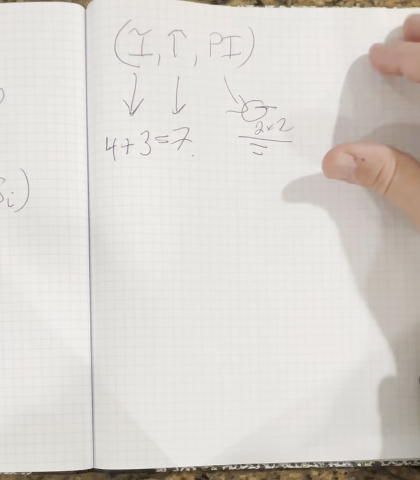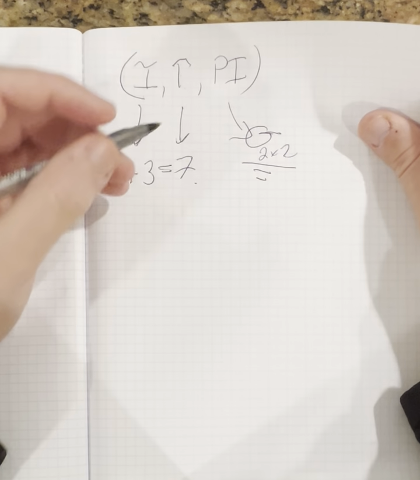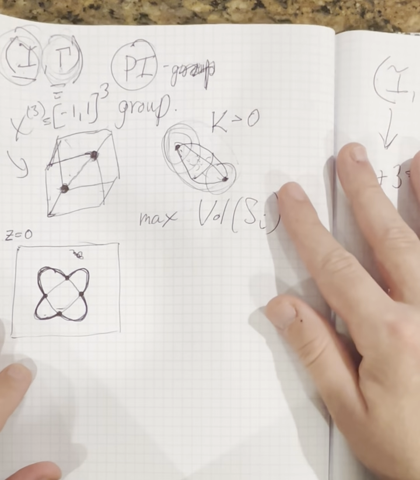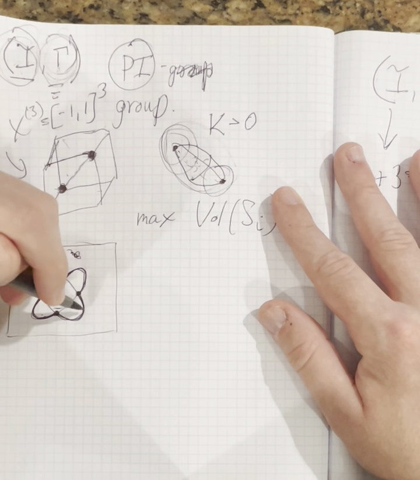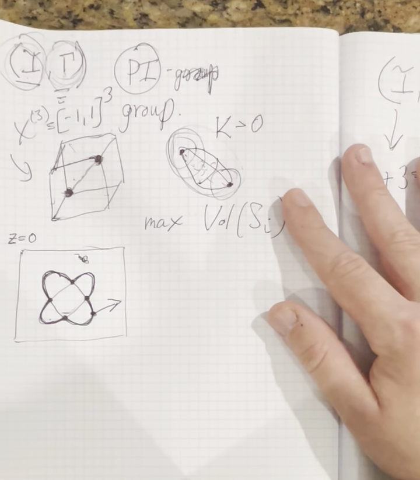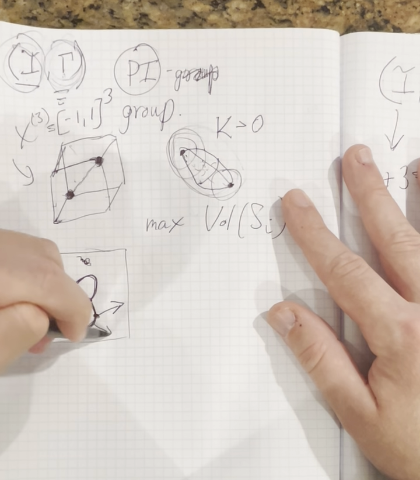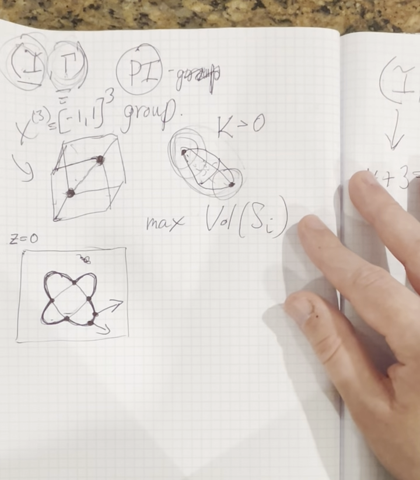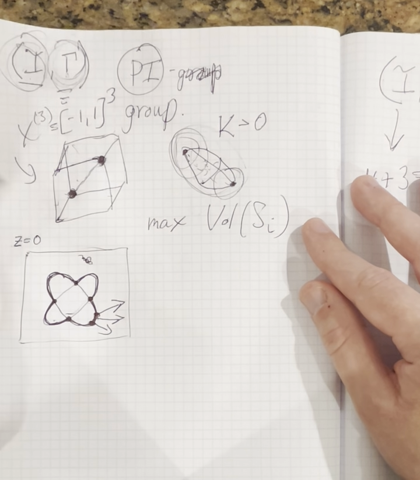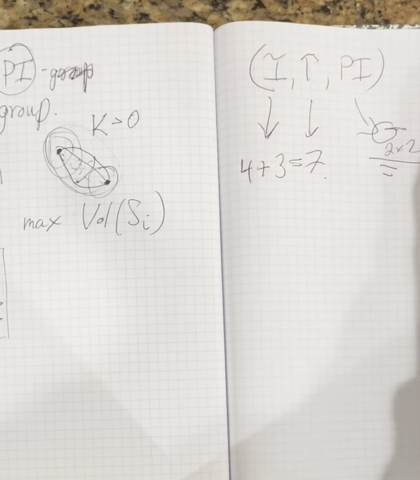All right, there's a couple other things we can do. We can put smooth line bundles on this graph, with vectors, and get a notion of holonomy.